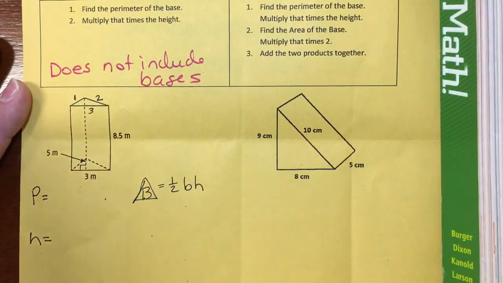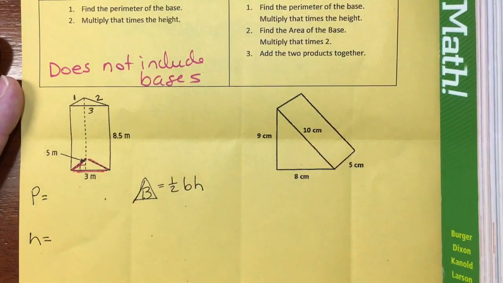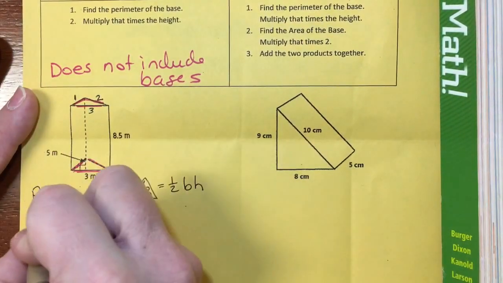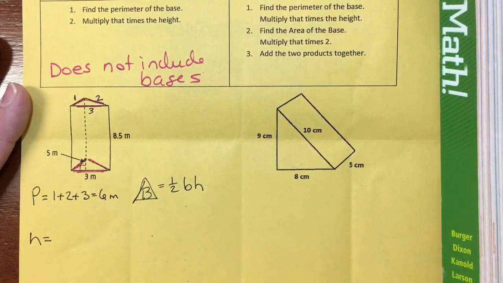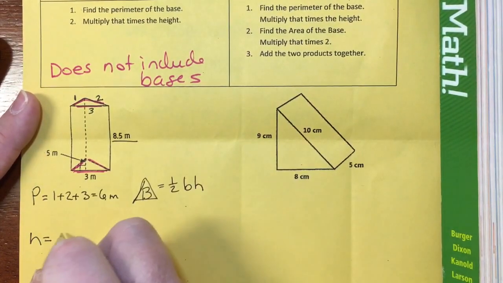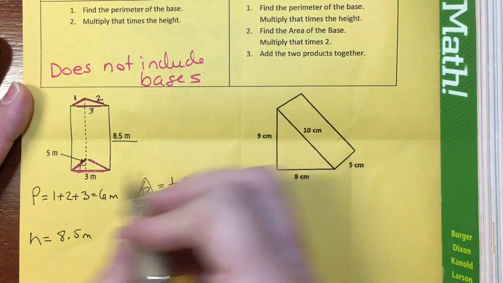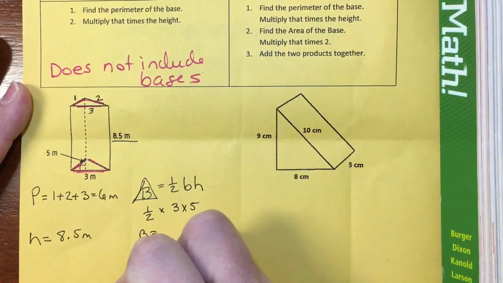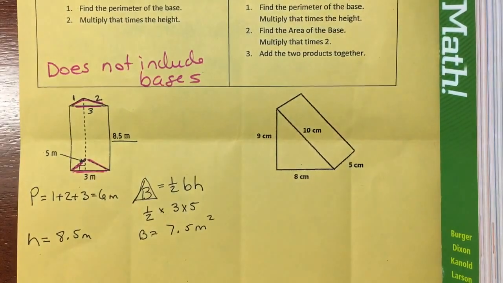So perimeter, we just add up the outside edges of the triangle, which are going to be the same as these up here. So I'm going to have 1 plus 2 plus 3, and that gives me a perimeter of 6. Height connects the two bases, and it is 8.5. To find the area of the base, it's 1/2 base times height, so that's going to be 1/2 of 3 times 5, which is 7.5 meters squared.